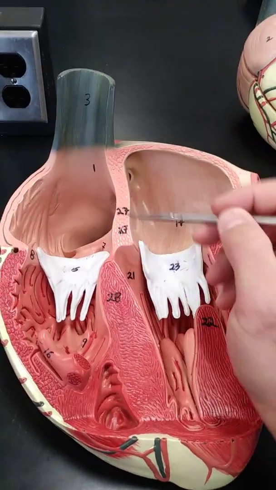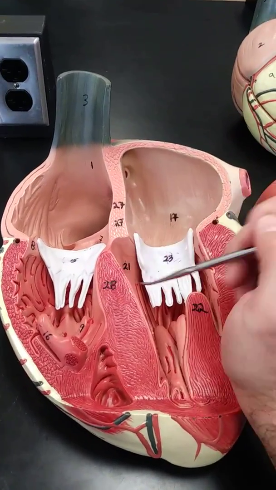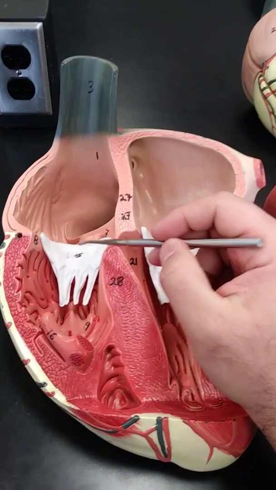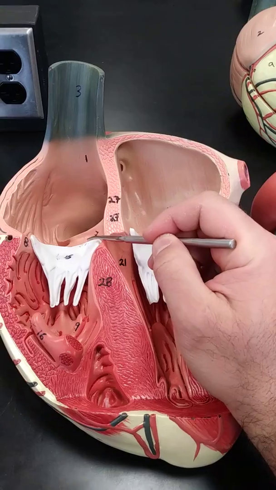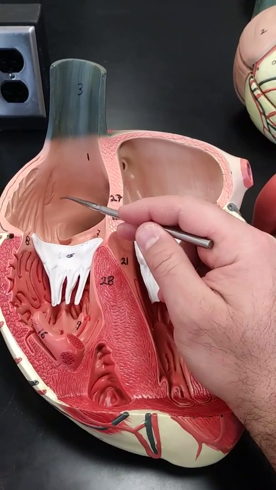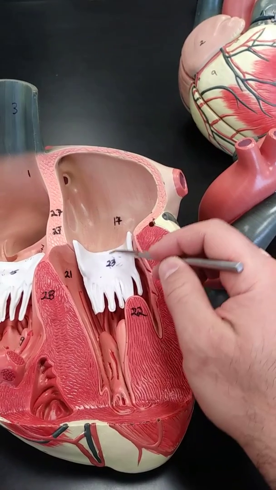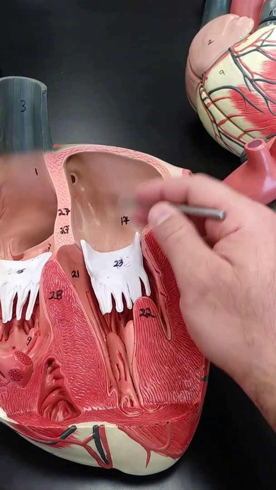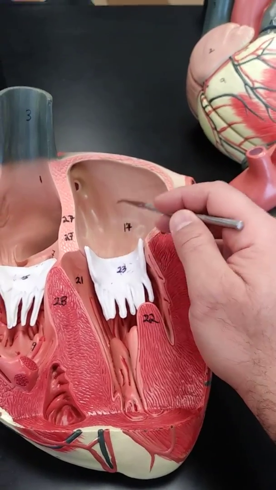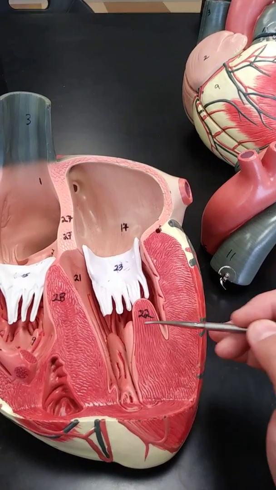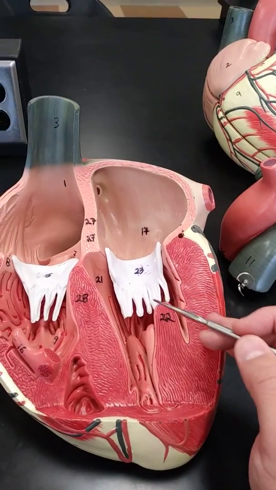Now, this is a valve. So first of all, we have 4 different chambers, and we have 4 different valves. So the first 2 valves I'm going to be talking about are the tricuspid valve that will separate between the right atrium and the right ventricle, and the bicuspid or the mitral valve that's separating between the left atrium and the left ventricle. Now, number 22, this is the papillary muscle.